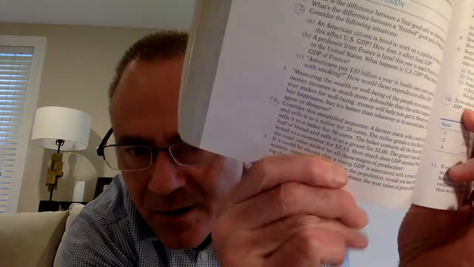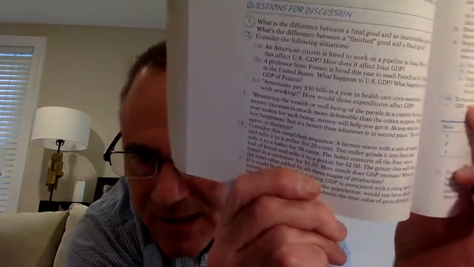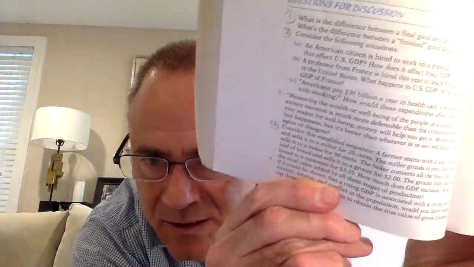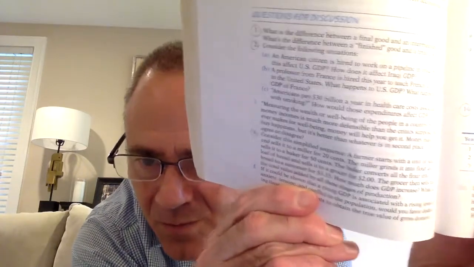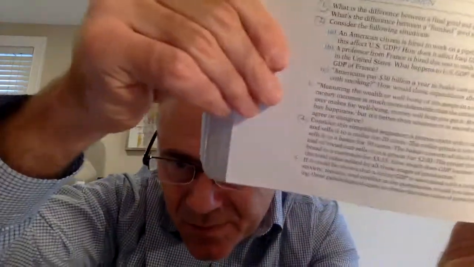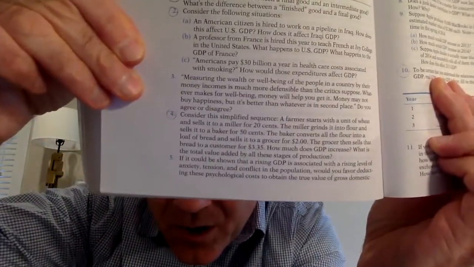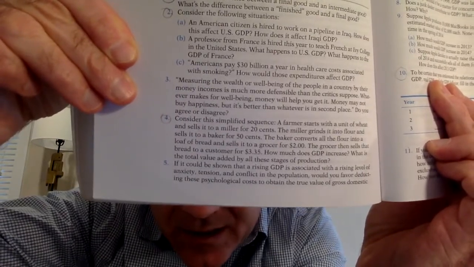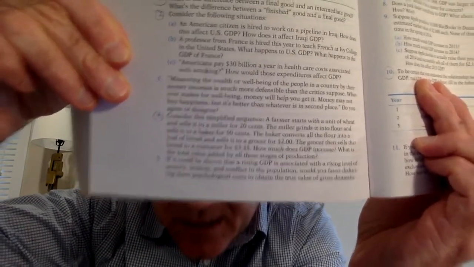Consider number 4. Consider this simplified sequence. A farmer starts with a unit of wheat and sells it to a miller for 20 cents.